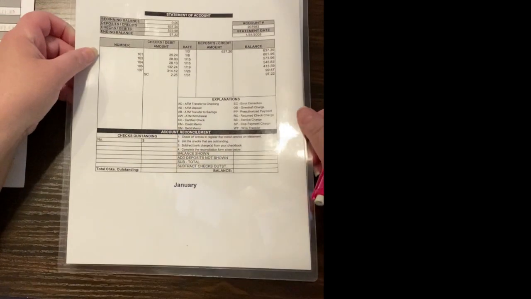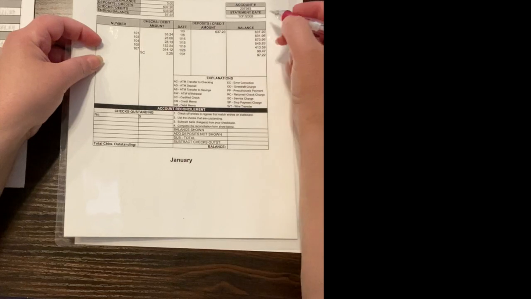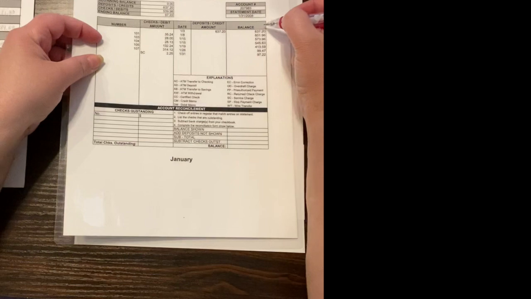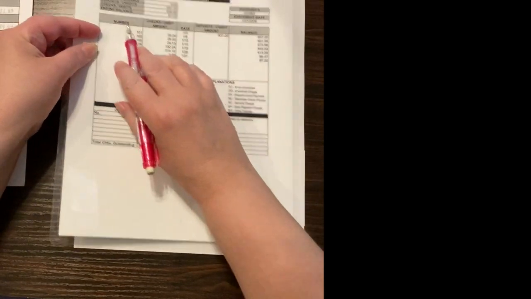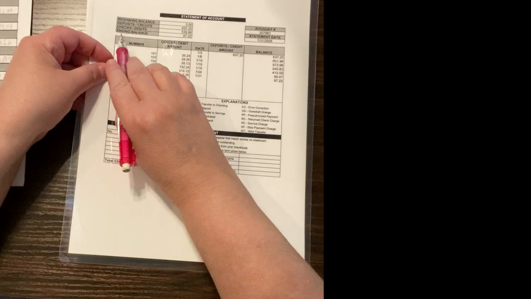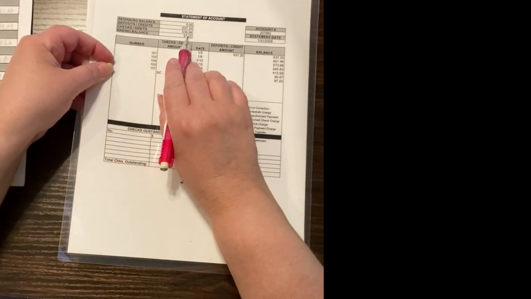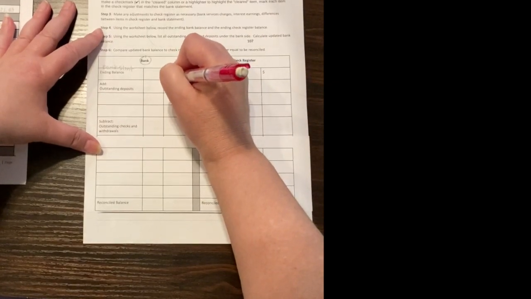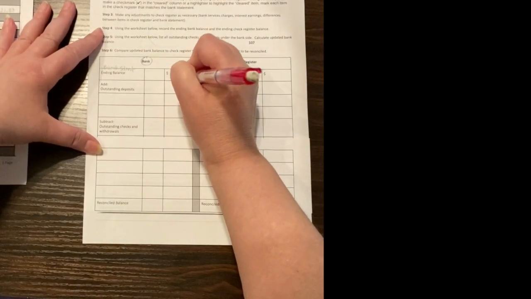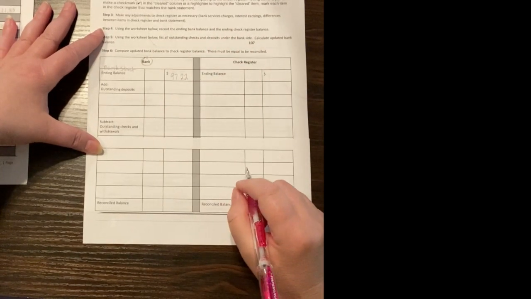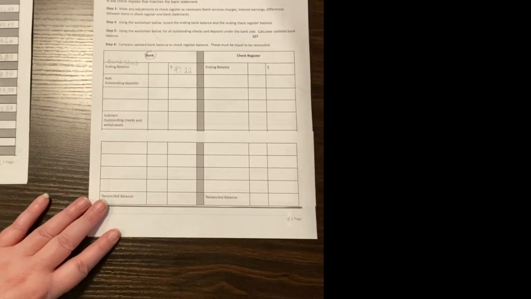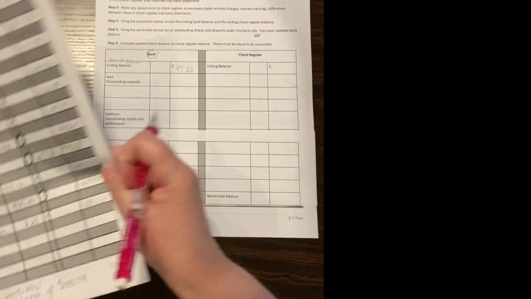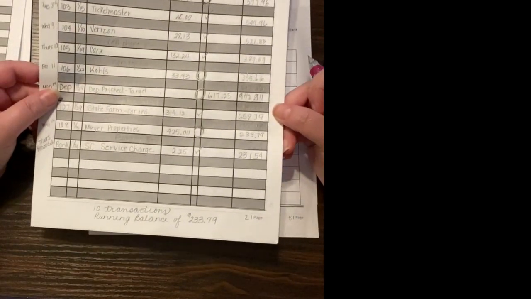That can be found in 2 places. One is your ending balance, 97.22, at the end of the column, or you can also find the ending balance up top where it says ending balance, 97.22. So we're going to write 97.22. You can just set your bank statement aside for a while and we're primarily going to work off of our check register now.